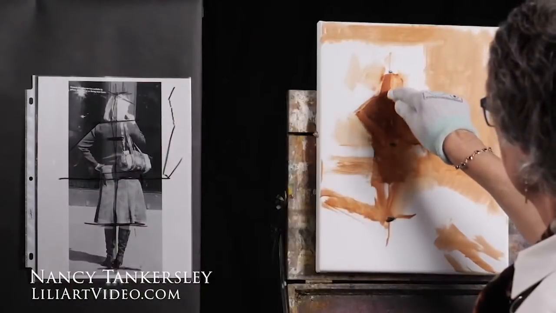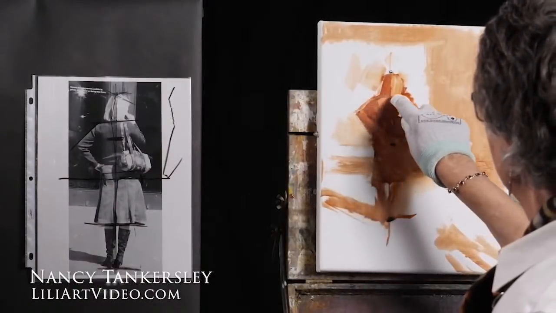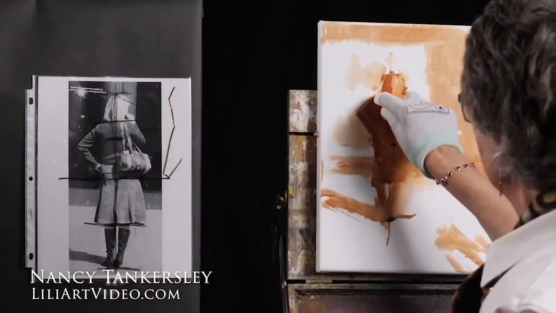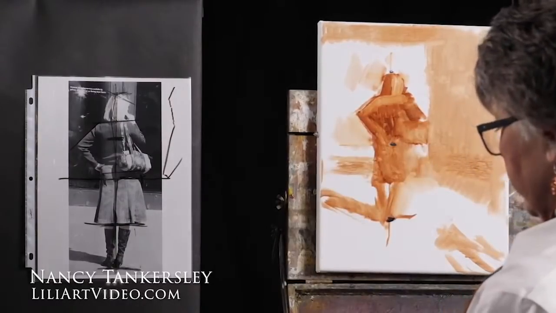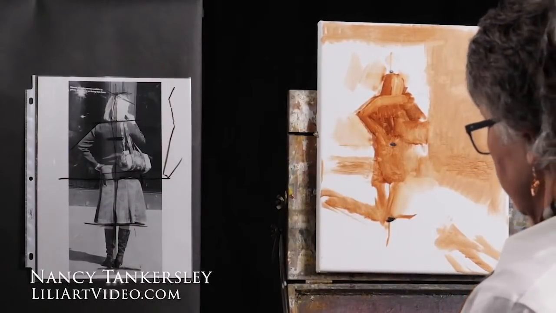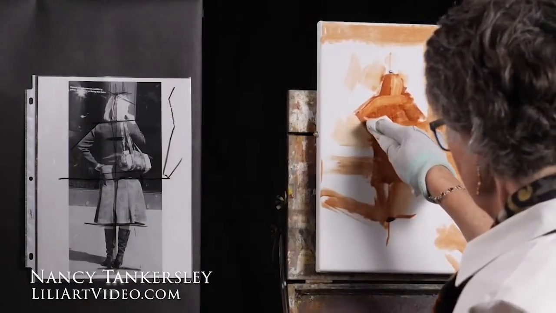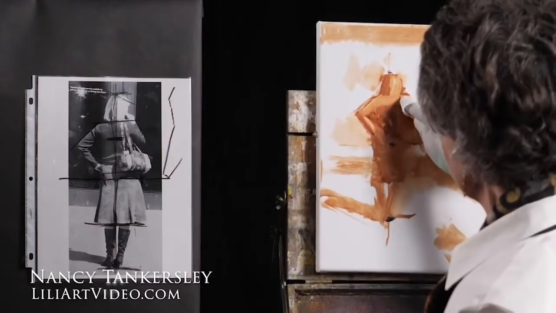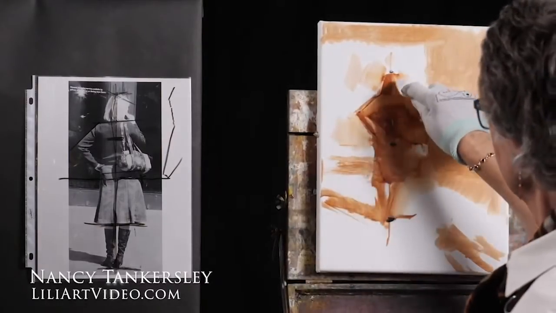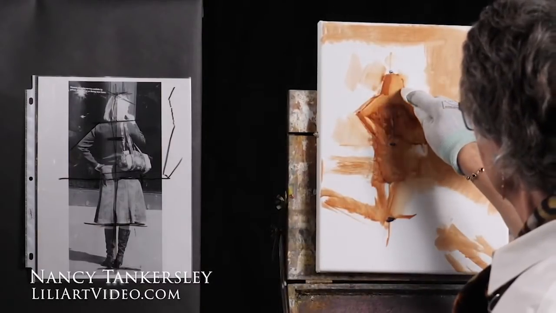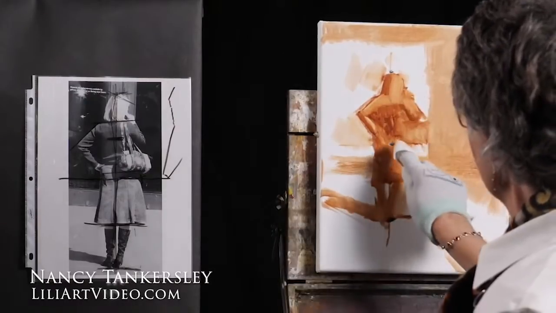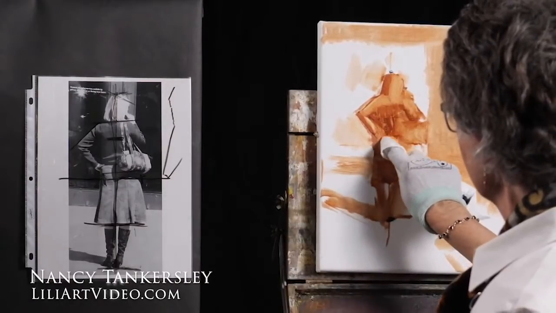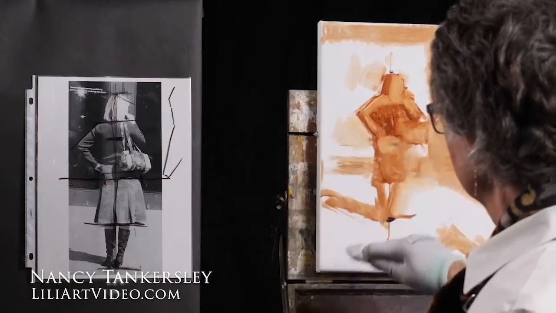But what I'm doing right now is I'm generally trying to understand the light pattern. A little bit of light there.